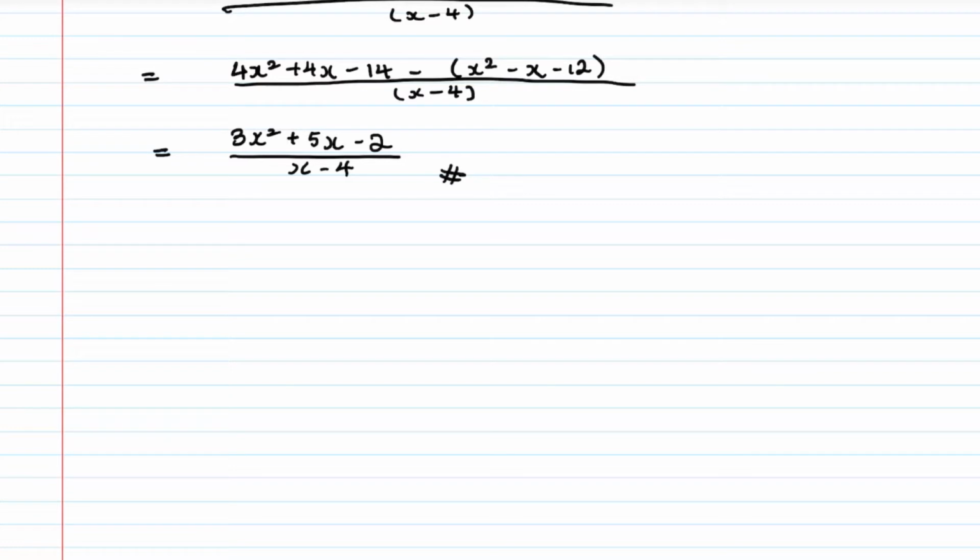And it's just this simple. You just need to simplify it and make it a single fraction. So it's a very simple answer. You just need to combine it, make a common denominator, and your answer is there.